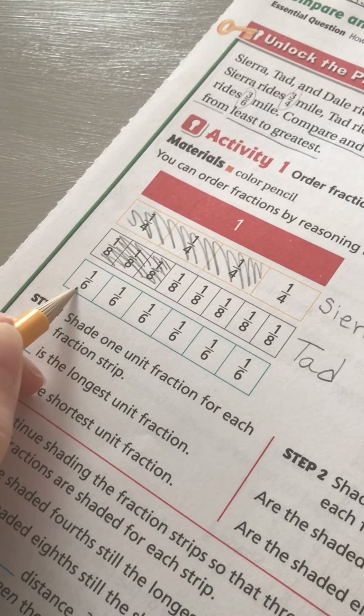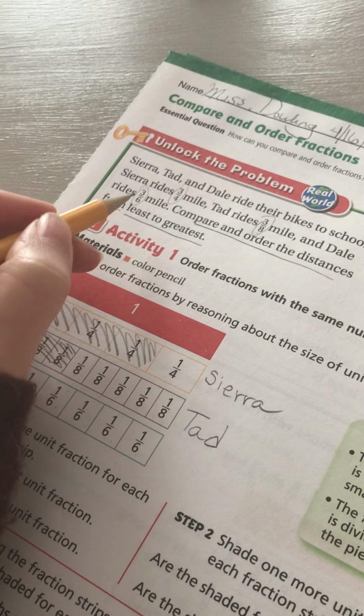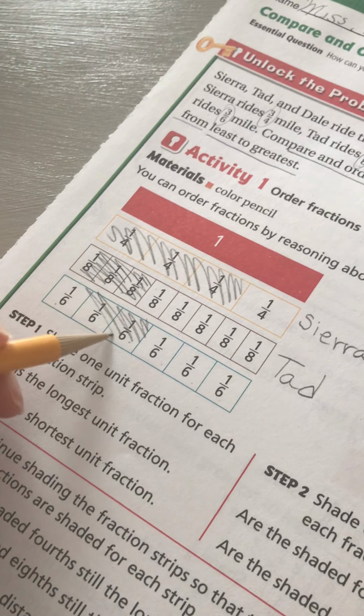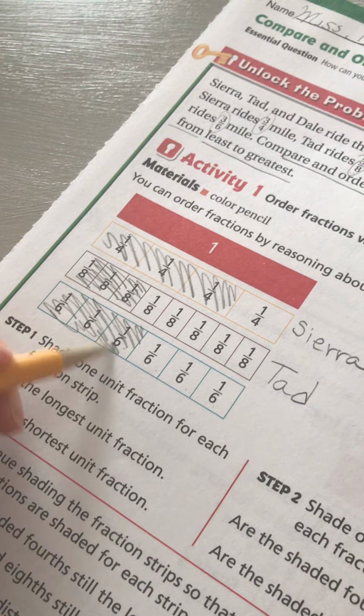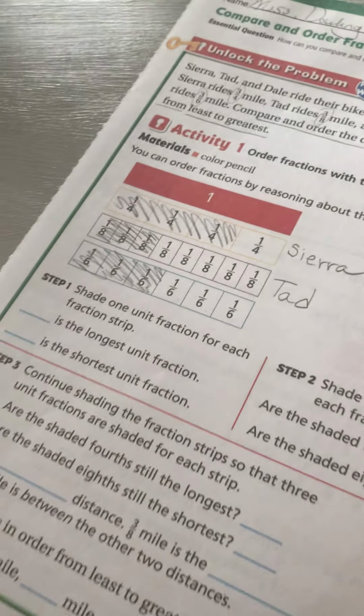And then this fraction strip is cut into 6 pieces, so that is going to be Dale's, and he rides 3/6, so 3 out of 6, which is also a half. Now we're ordering from least to greatest.